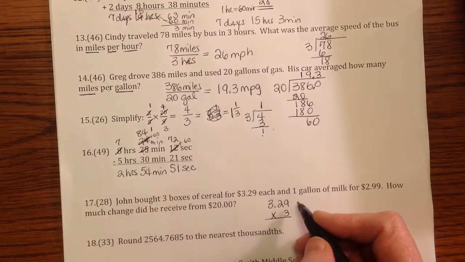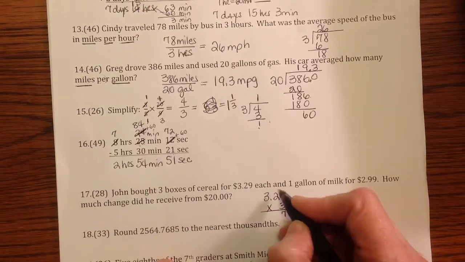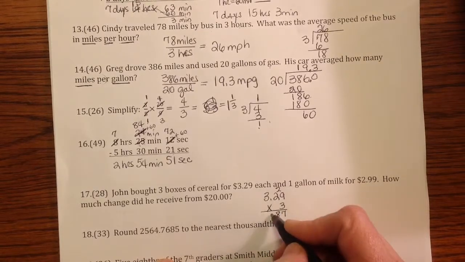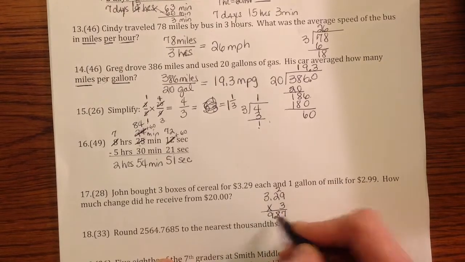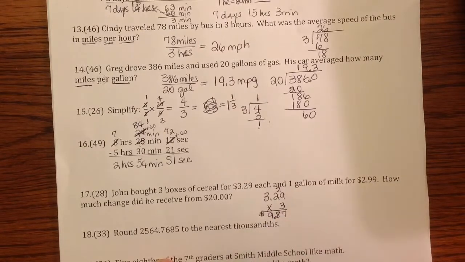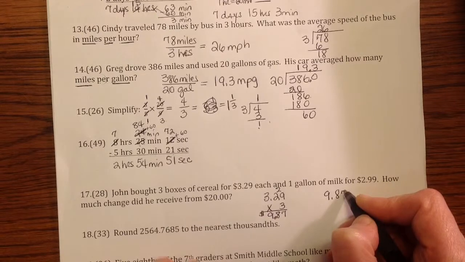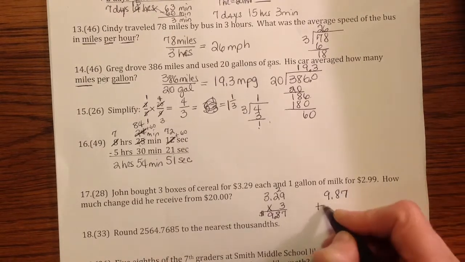This is without counting taxes. So we've got 27, 6, 7, 8. 3 times 3 is 9. With 2 decimal places, he paid $9.87. So he bought 3 cereals. He bought 1 milk.